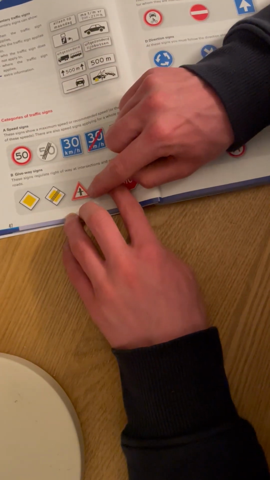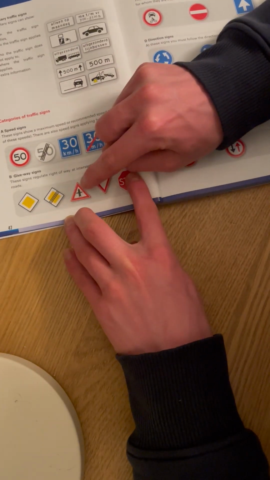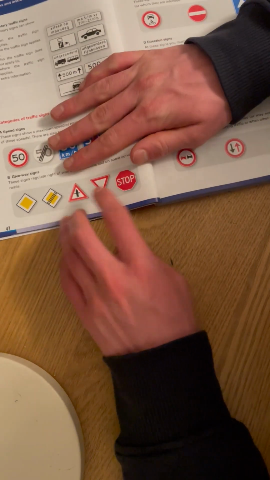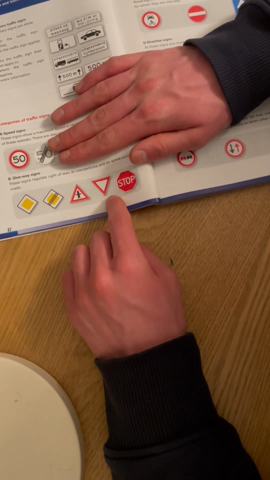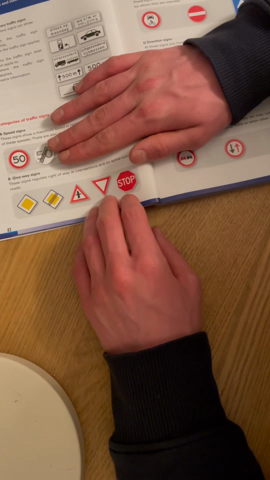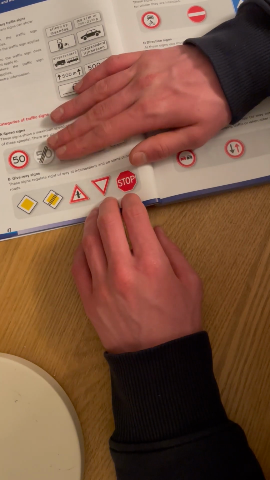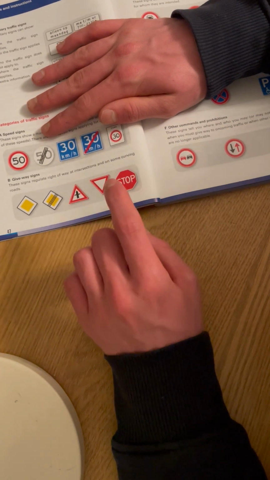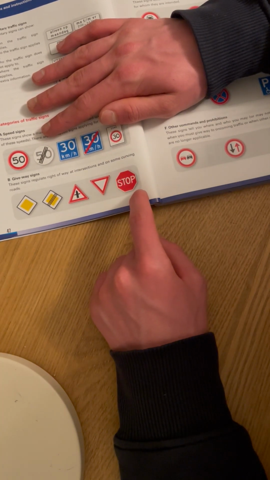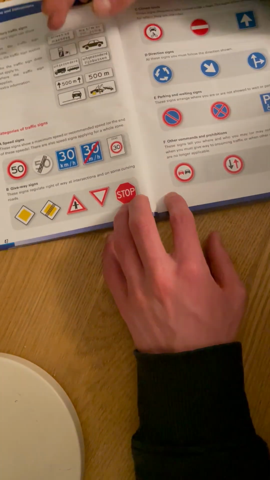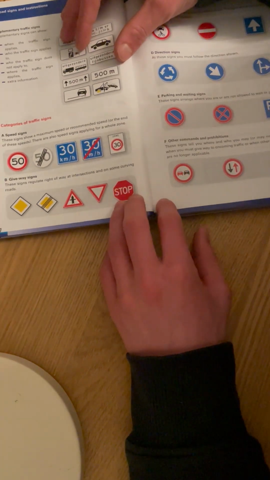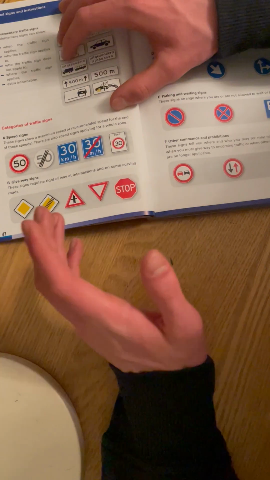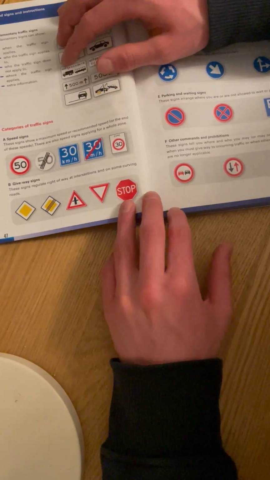And as you can see, there's a line through it which tells you that you have the right-of-way from the other roads. This sign right here tells you that you are on a road which does not have right-of-way, and you must yield to oncoming traffic. This, of course, is probably the simplest road sign. It's a simple stop sign, and if you see this, you have to come to a complete stop before you can pass.